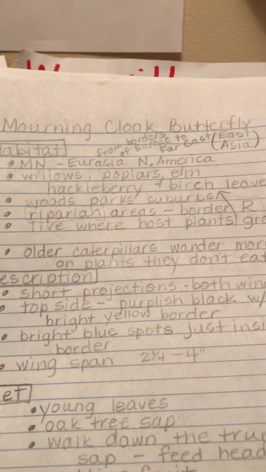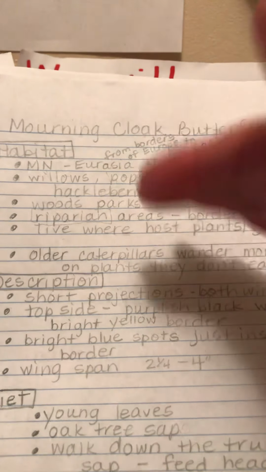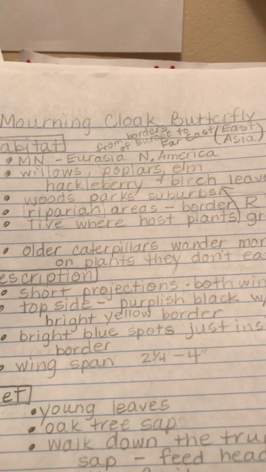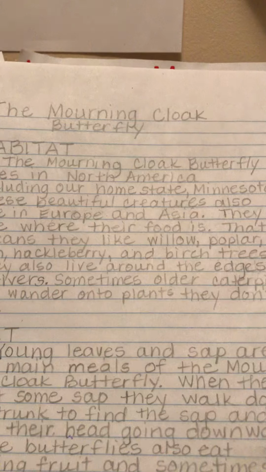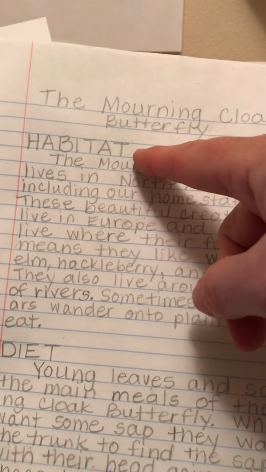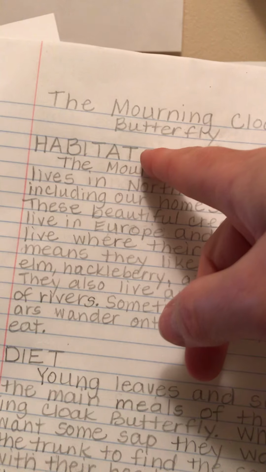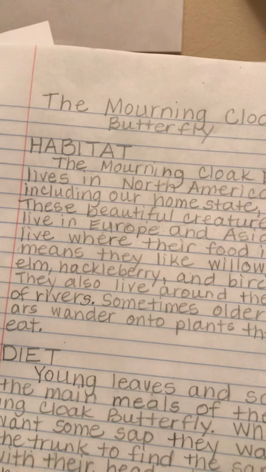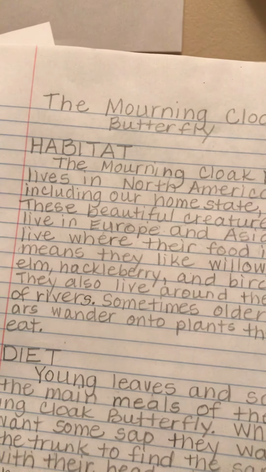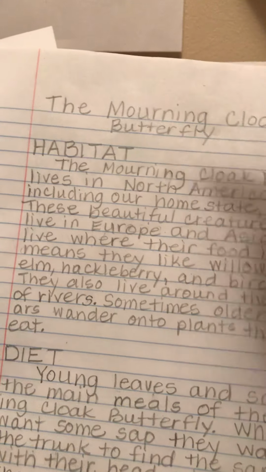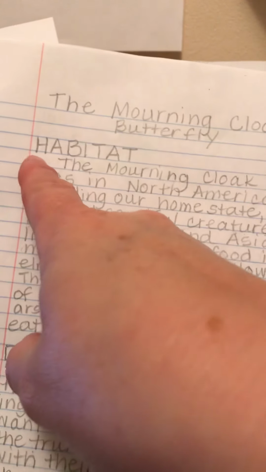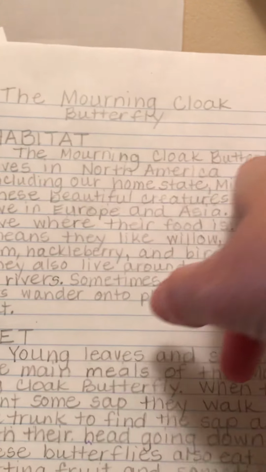Maybe you want to decide before you even start writing your sentences, decide which one should come first, second, third. You decide what makes sense, okay? And then you make them into sentences. Now remember, we are doing one of our text features. What is it called? It's at the top of the paragraph. What's at the top of your body? A head, right? This is called a heading. So you're going to write habitat, then you're going to indent and write your sentences.